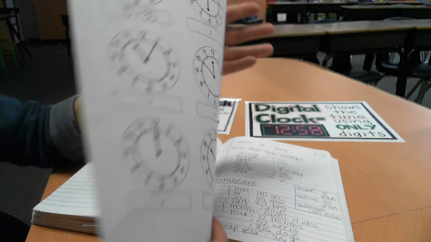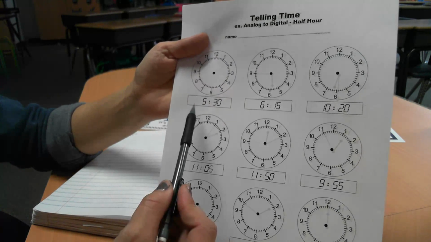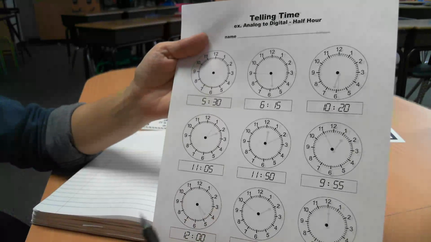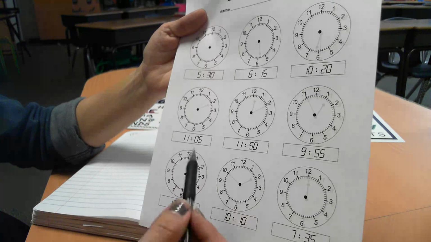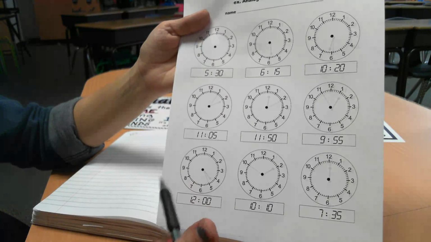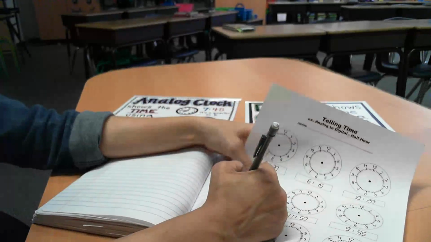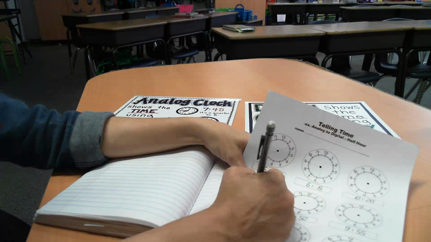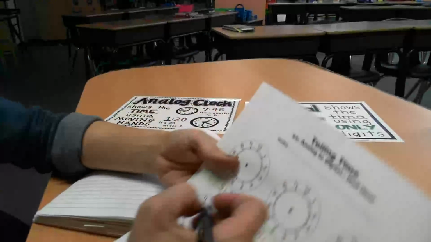Then on the back, it gives you the digital time. You have to show the analog time. So for example, let's look at this one right here where it says 11:05. If it's 11:05, my hour is the 11 because the hour comes first and minutes come second. So my hour hand is the short hand.